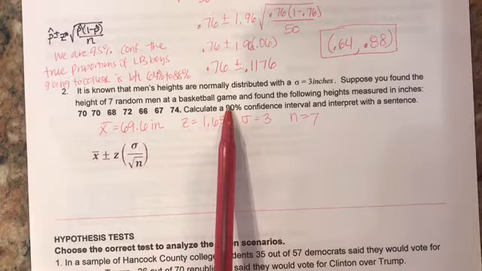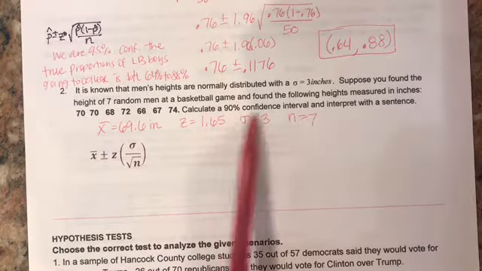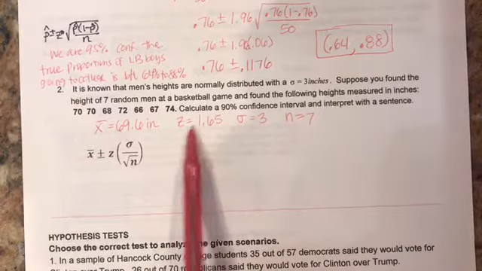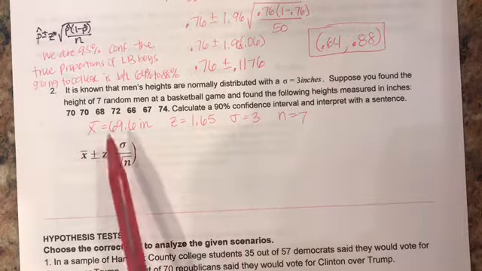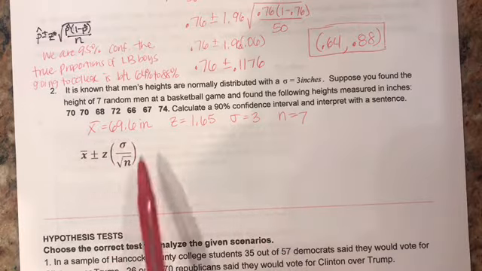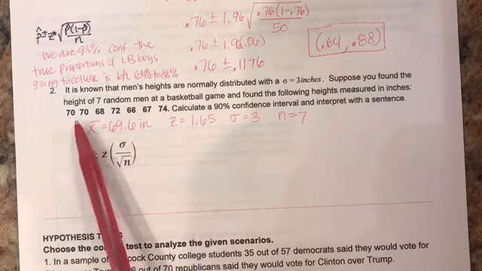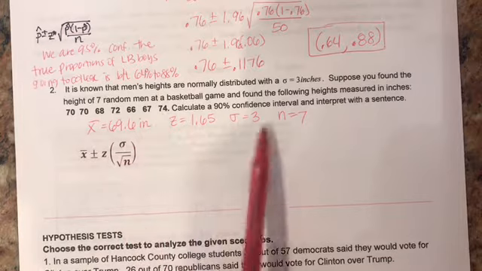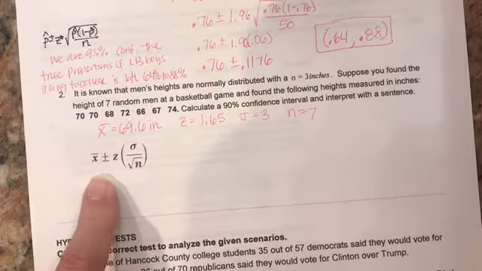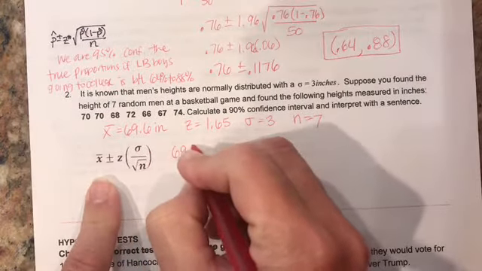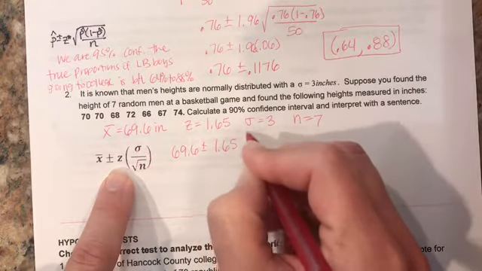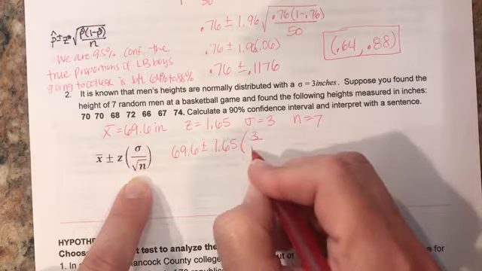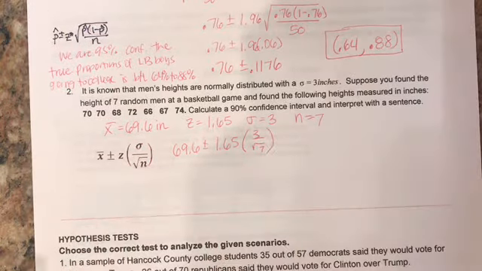The Z, that's for a 90%. Again, I'll give you a chart that shows all of these on your exam. Standard deviation is given, right? So what I'm doing is I'm just plugging in all these numbers that are in the equation. N is your sample size, and there's 7 men that were measured, so we use a 7. So now you just basically plug this in. 69.6 plus or minus Z is 1.65. Standard deviation divided by square root of N.